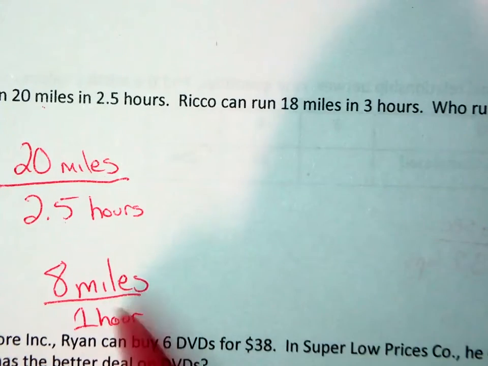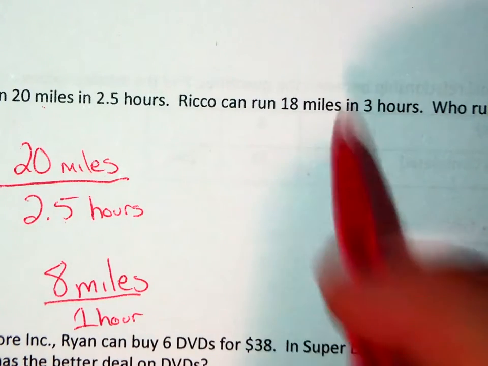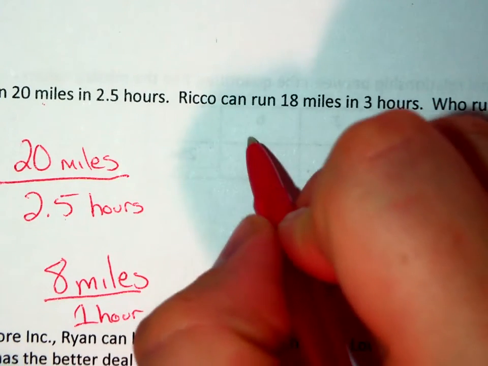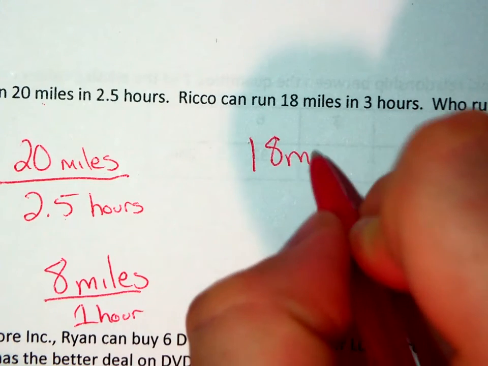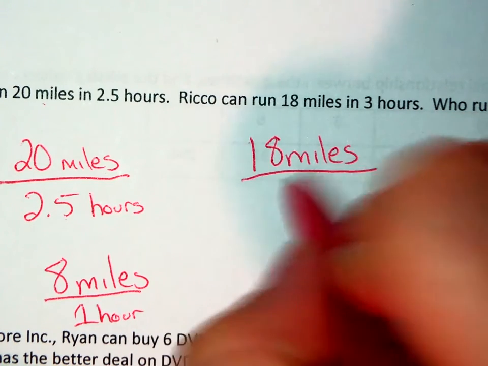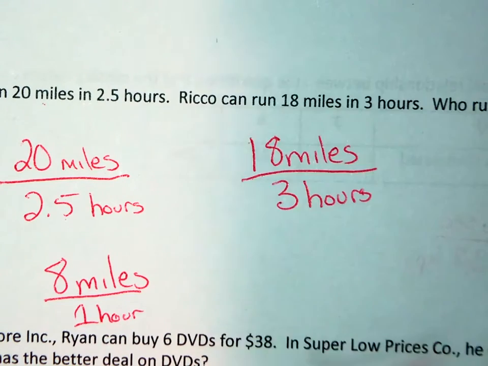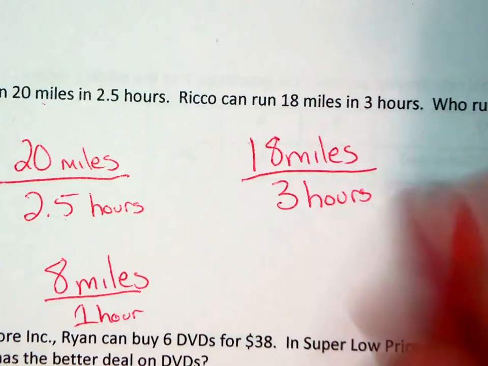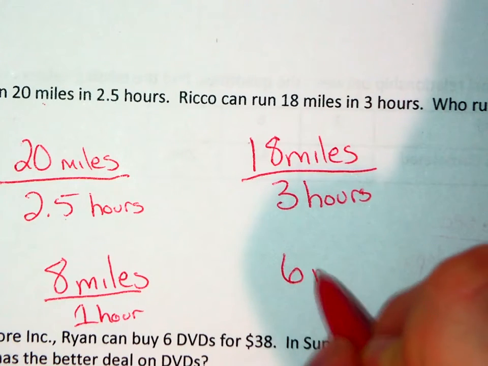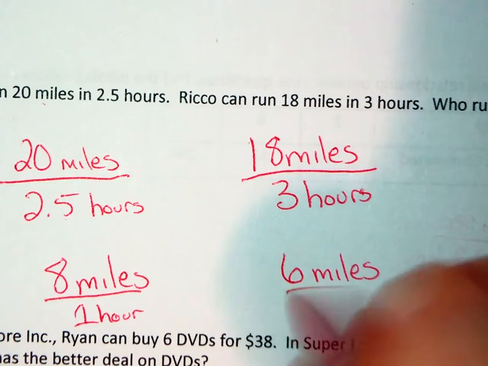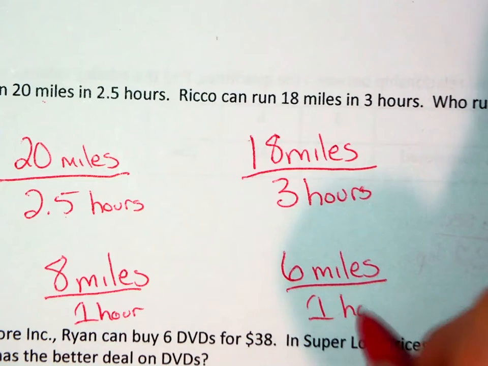Well, now I need to be able to compare that to Rico, so I'm going to also find the unit rate for Rico. 18 miles per 3 hours. Well, 18 divided by 3 is going to be 6 miles per 1 hour.